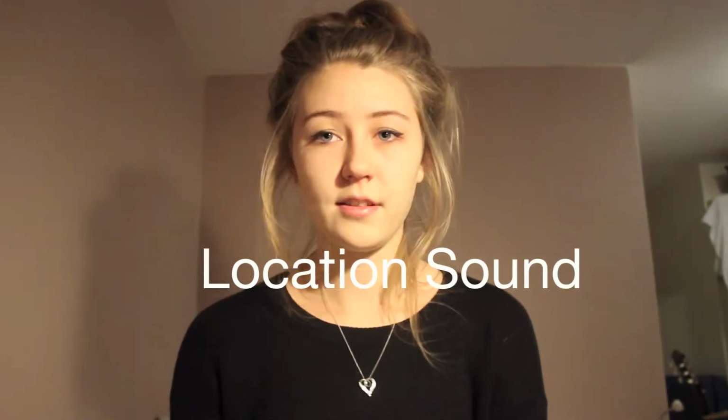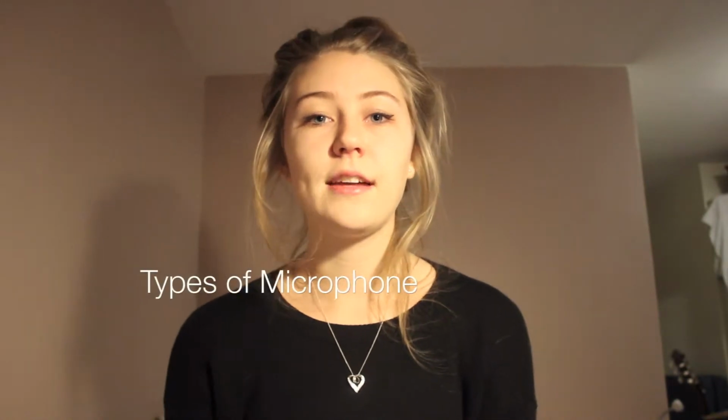Location sound, starting with types of microphone. An omnidirectional microphone picks up sound coming from all directions. While this is useful, they pick up more acoustic feedback. Directional microphones work on a pressure gradient principle. Instead of just responding to the pressure on the front of the microphone capsule, they also depend on the difference in pressure on the front and rear of the diaphragm.